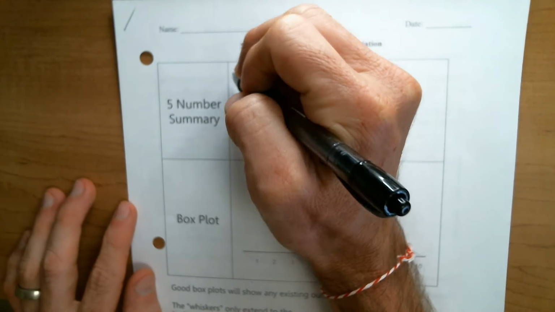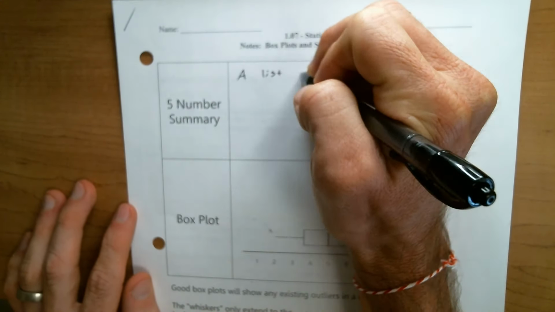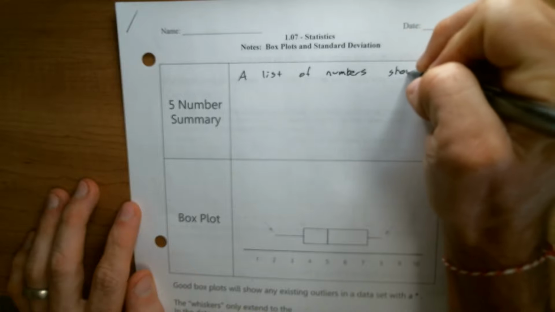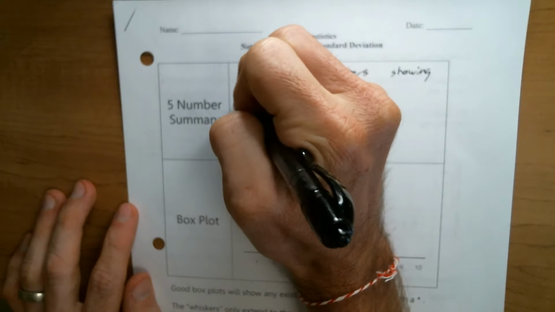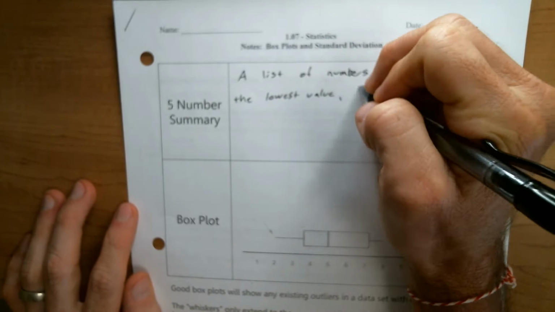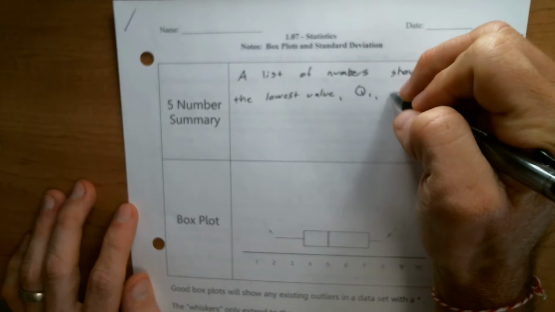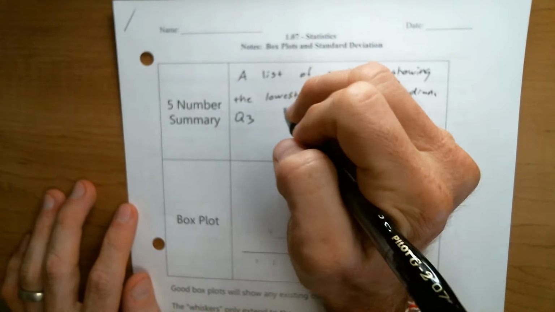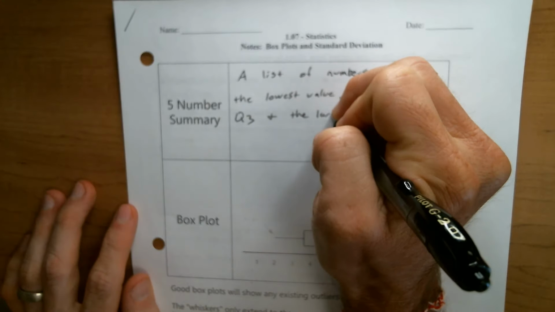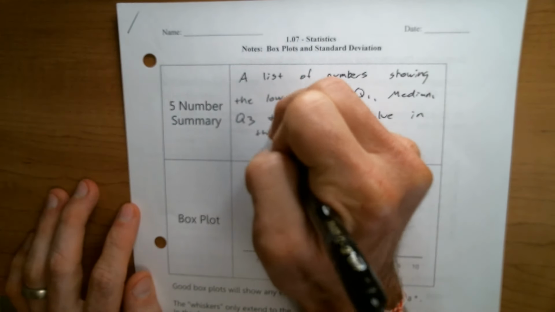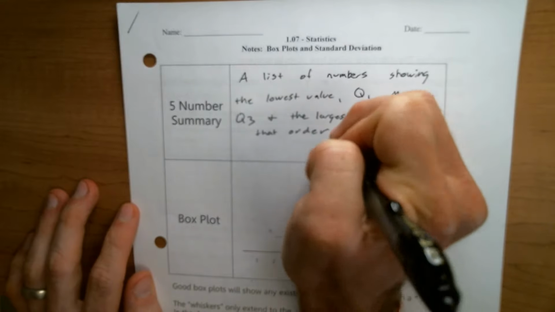So this was on that very first warm up we did in this class, just to see if you remembered what some of these things were. But the five number summary is a list of numbers showing the lowest value, Q1, the median, Q3, and the largest value in that order.